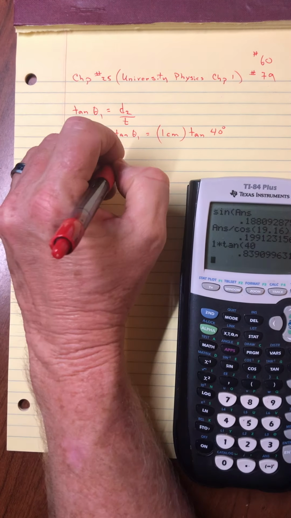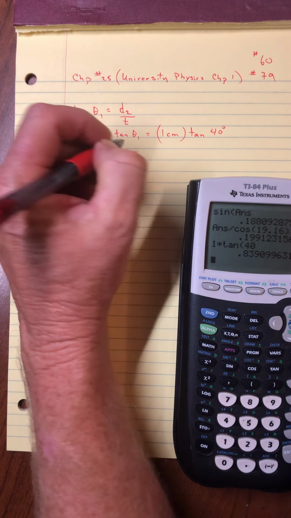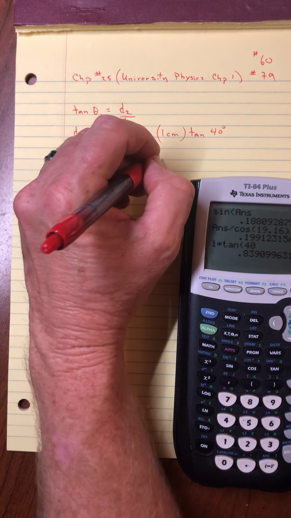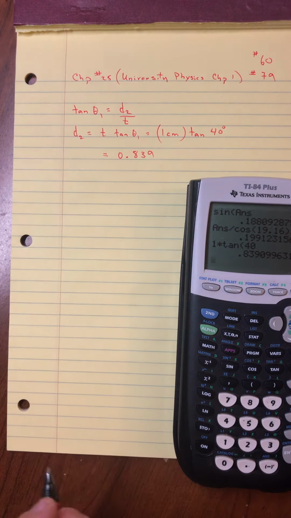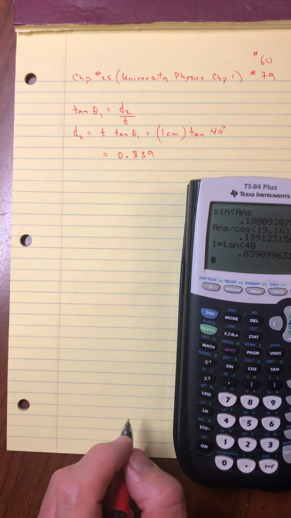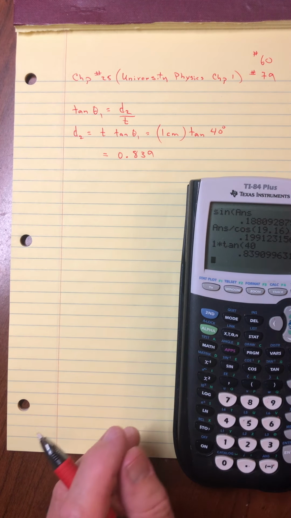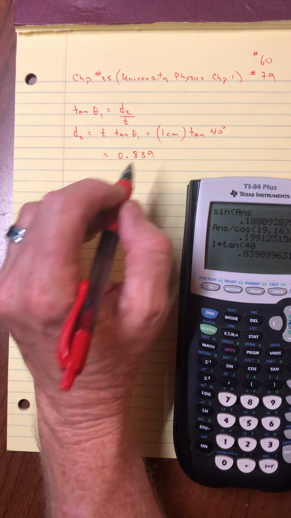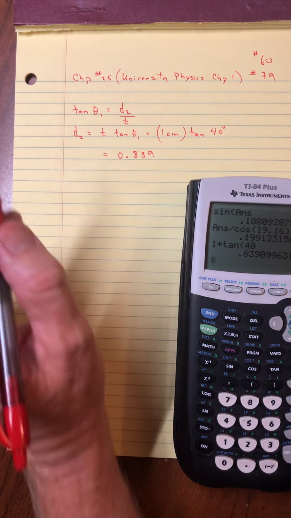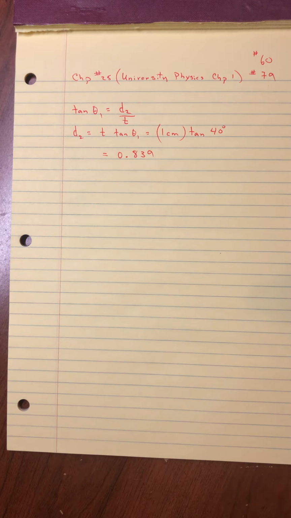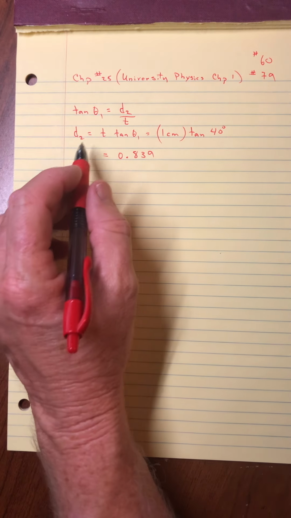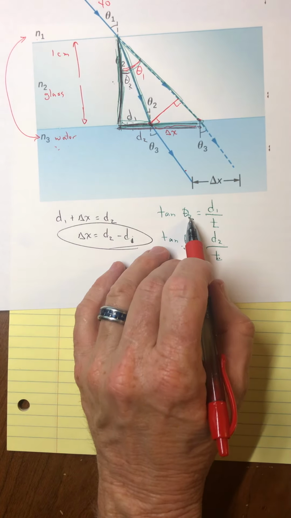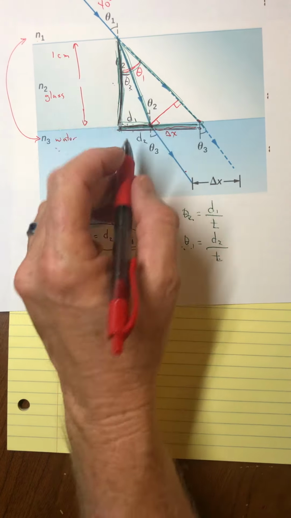All right, so that's about a 0.8, what is that, 39? Maybe I'll just go 39. Well, no, I don't need high precision. This is a good distance. Okay, so 0.839.